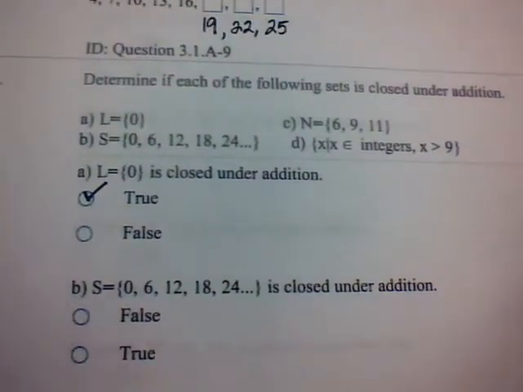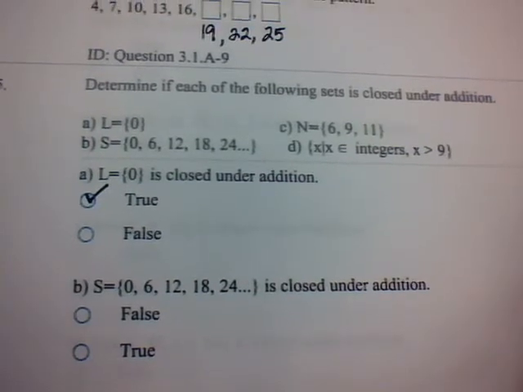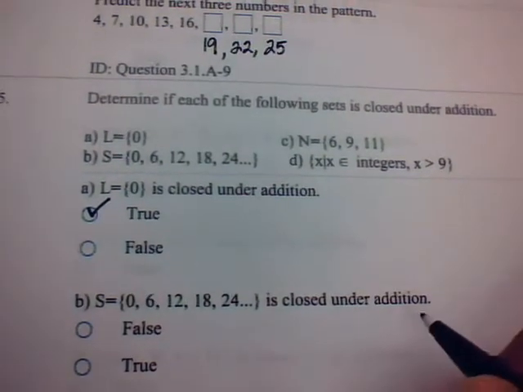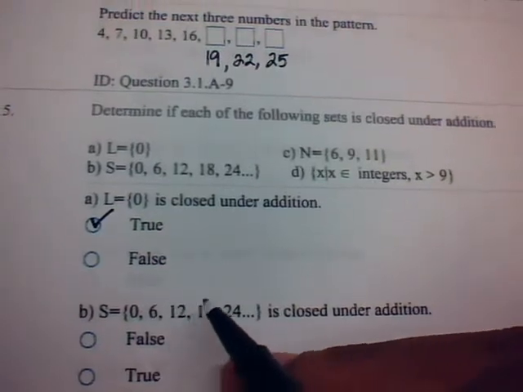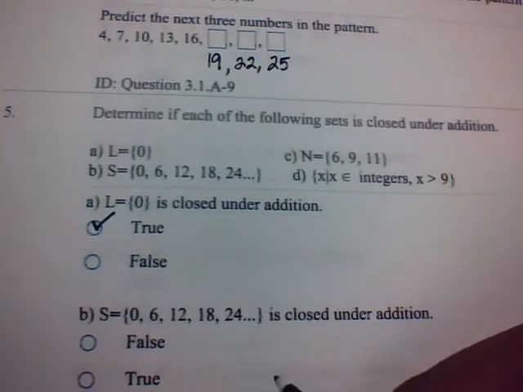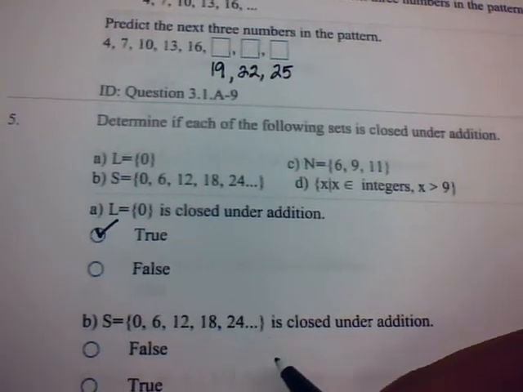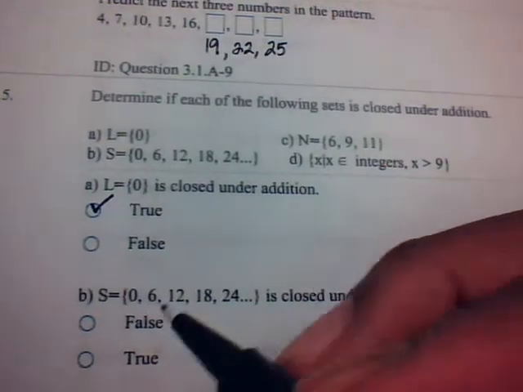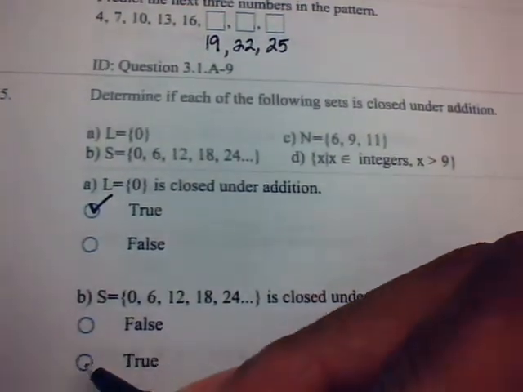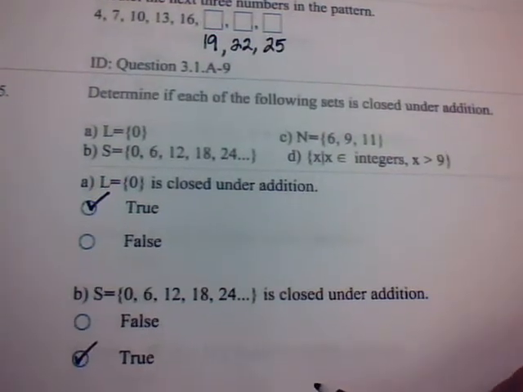Part B, where we have S is 0, 6, 12, 18, 24, and so on. Is that closed under addition? Well, add 12 and 18, you're going to get 30. That's in that set. Those 3 dots say it continues on and on and on. So, in this case here, that's true.